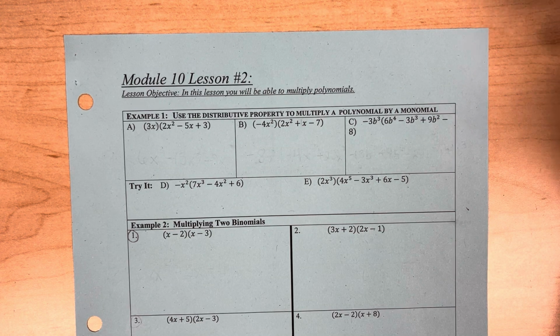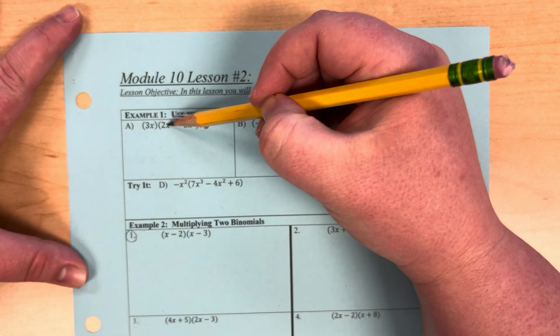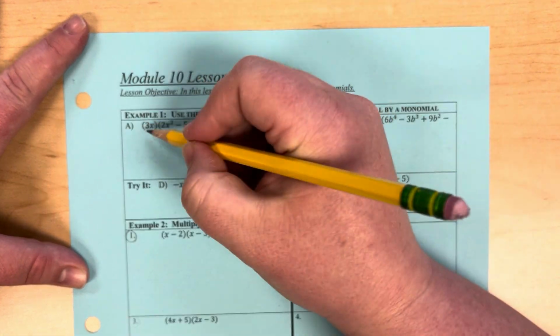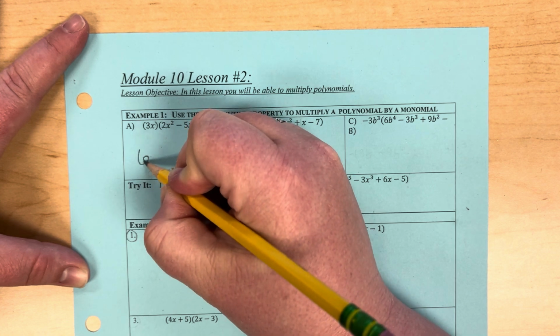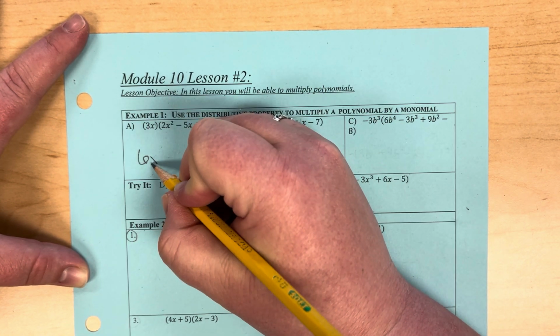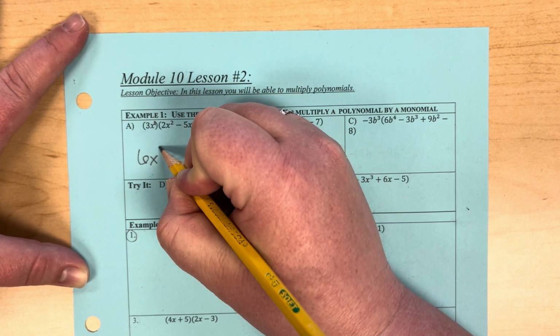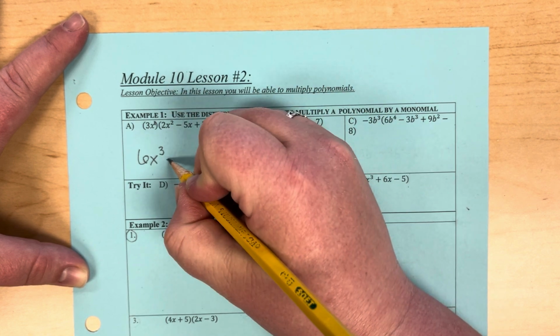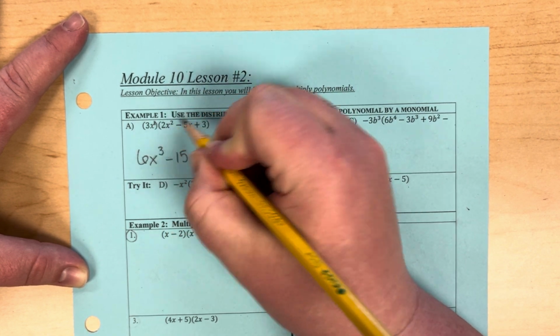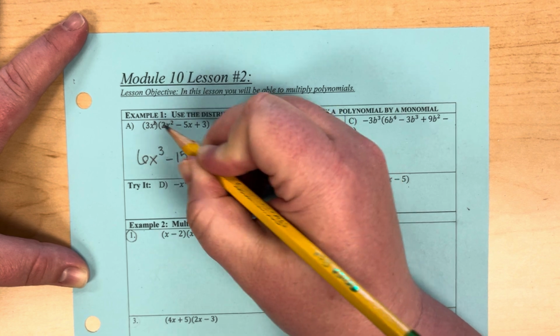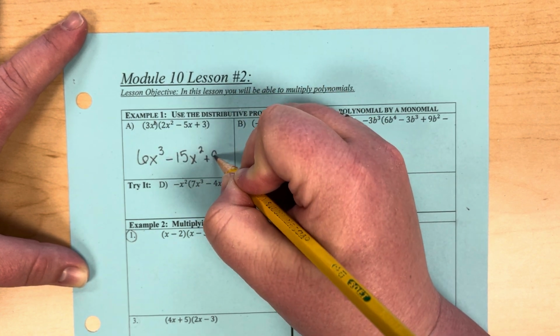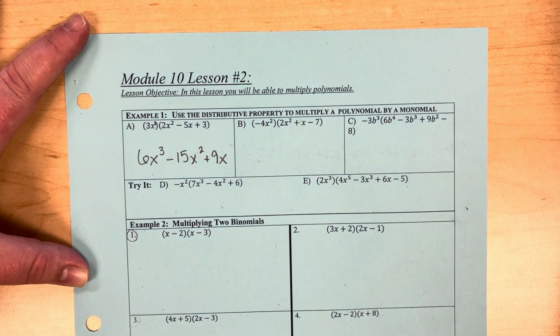So basically all you need to do is the distributive property, but you need to remember the exponent rules. So remember, when multiplying exponents that have the same base, keep the base, add the exponents. So if I distribute 3x to each term inside the parentheses, I have 3 times 2, which is 6, x times x squared, which is x to the 1 plus 2, which is x cubed. Then 3 times negative 5, which is negative 15, x times x is x squared, and then we have 3 times 3, which is 9, and the x comes with it. And that's it.